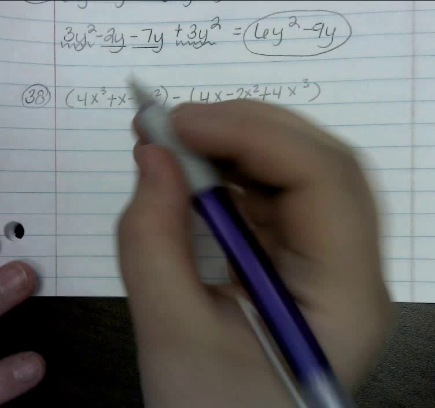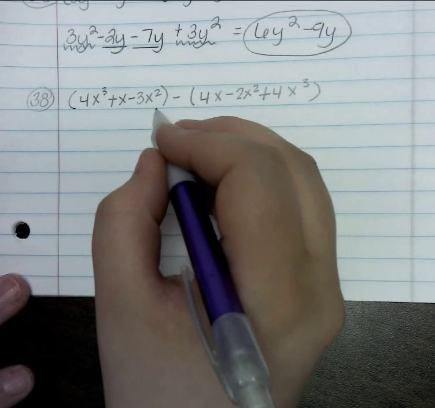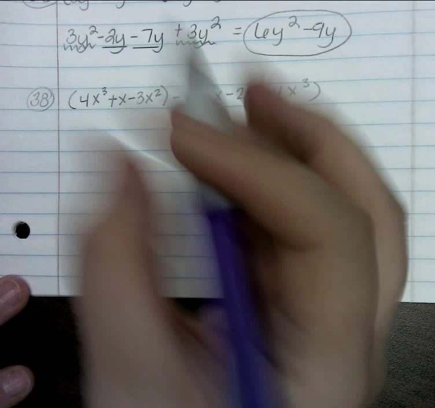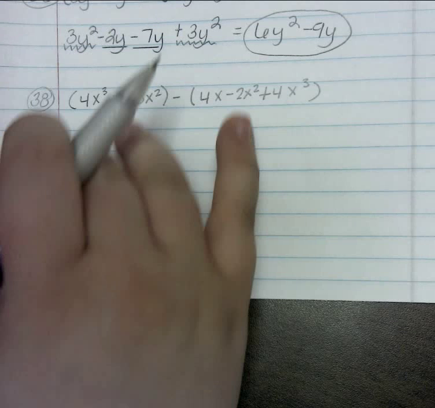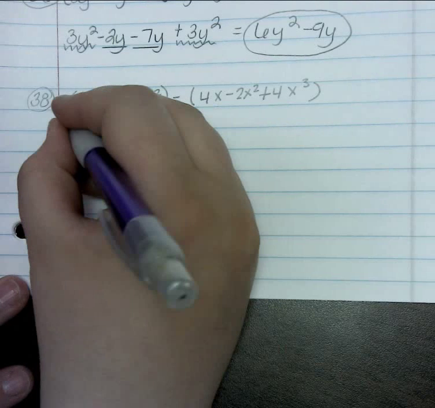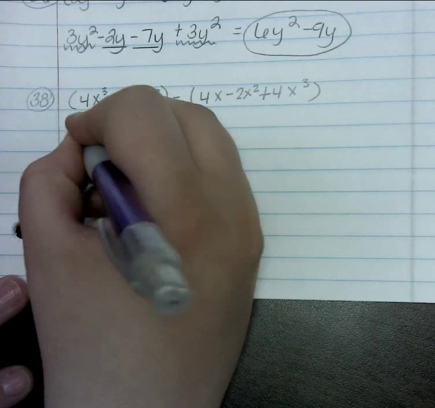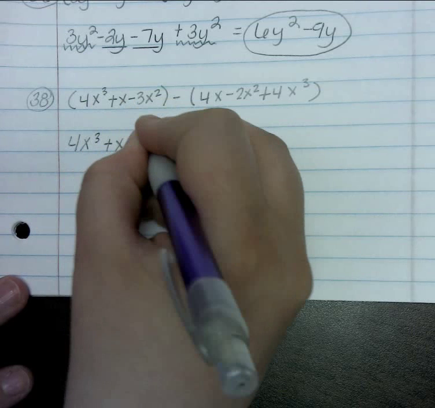So I can't combine any of my terms inside of my set of parentheses because none of them are like terms, and there's nothing multiplying out in front. So I can go ahead and release everything from that set of parentheses. So that gives me 4x to the third plus x minus 3x squared.